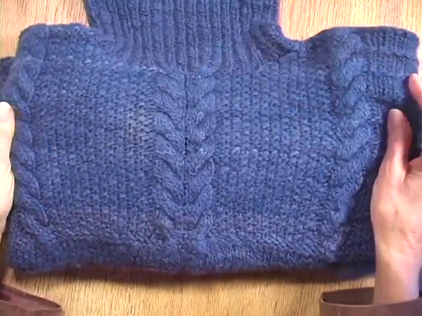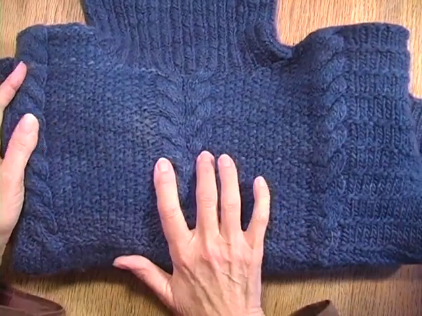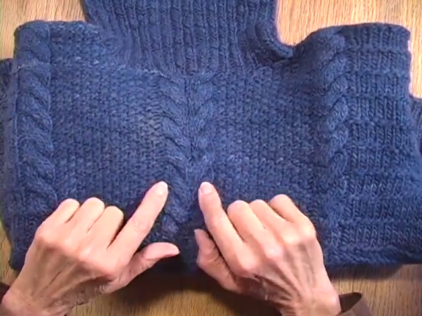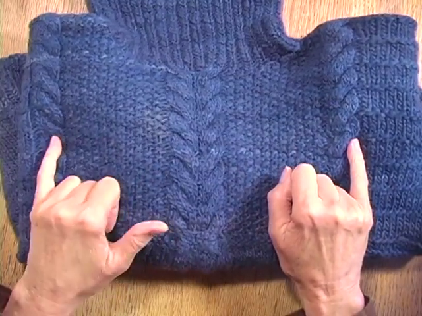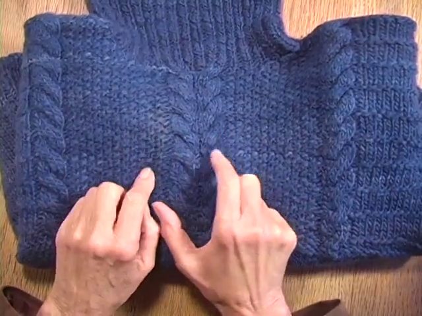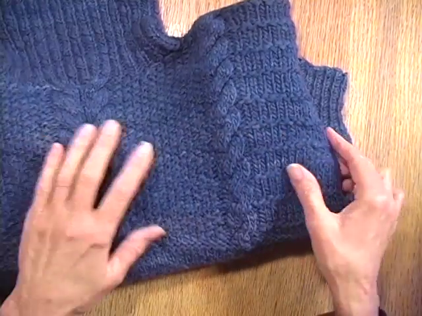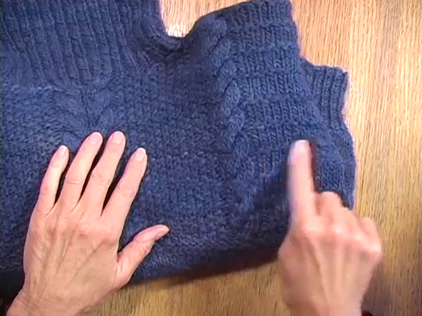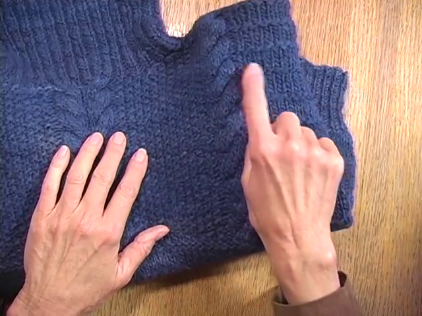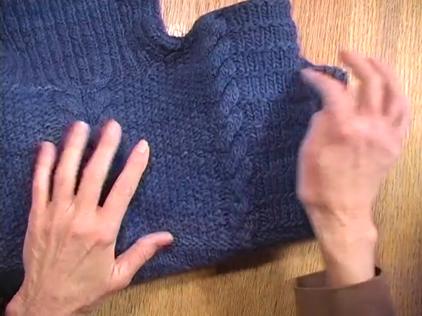Here's another kind of patterning. These, of course, are cables. These are actually just 2 cables. There's one and there's one. When you put them together, they look like a much wider cable. This is just seed stitch. This is an old Gansey of mine. The top of the sleeves have just this occasional reverse purl row.